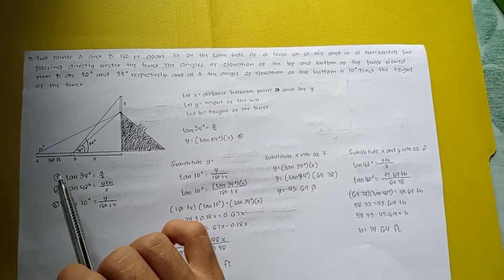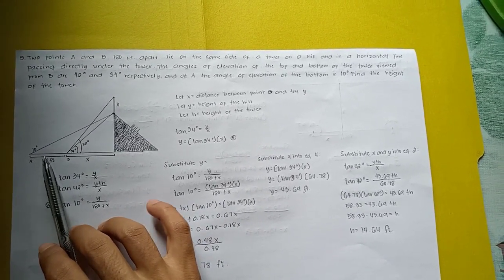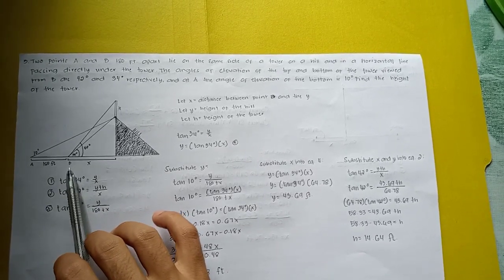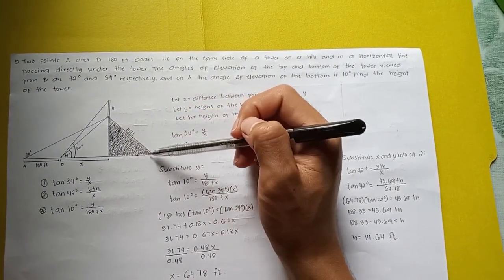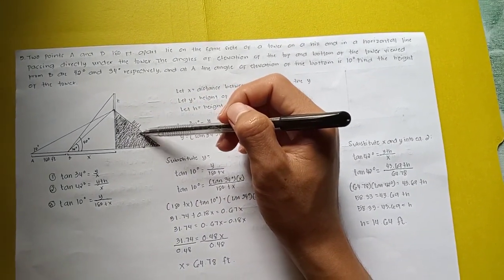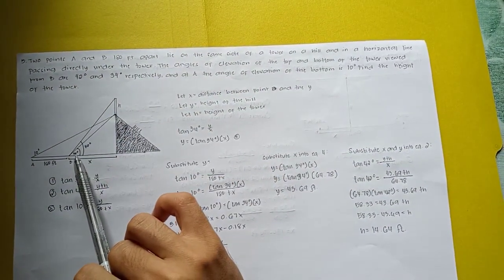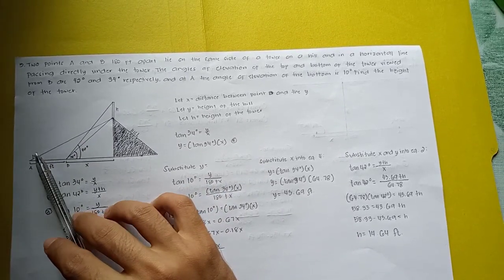So we will illustrate our problem. So A here, and then B, and then here is the tower and this one is the hill. The angles of elevation are 34, 42, and 10 degrees.